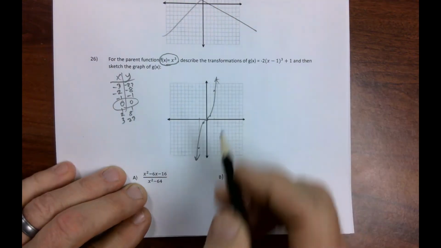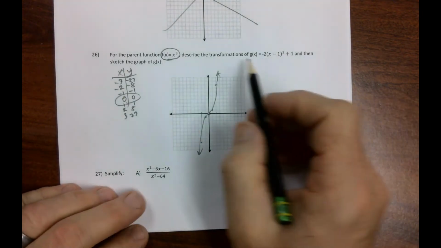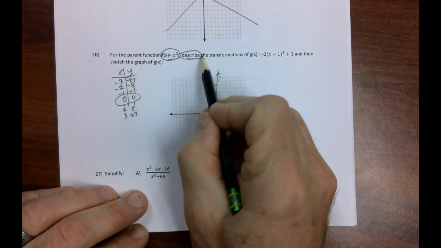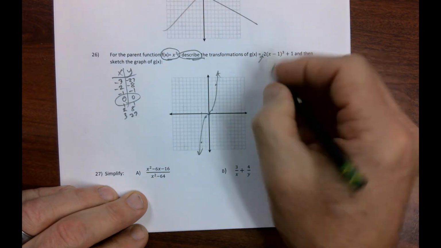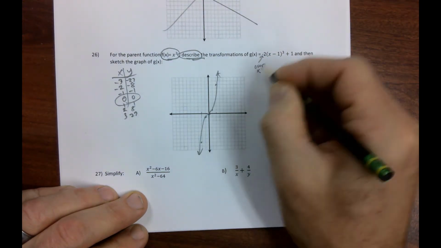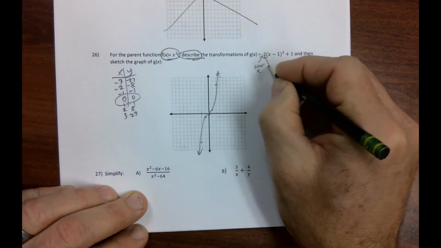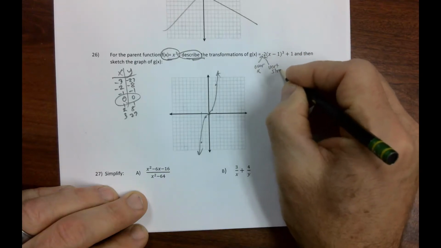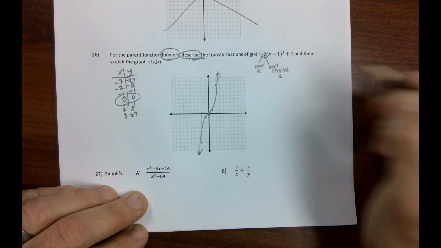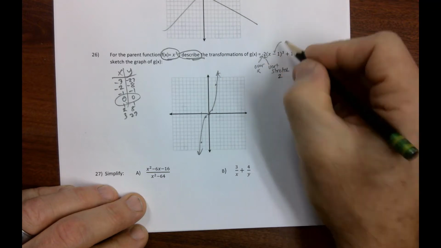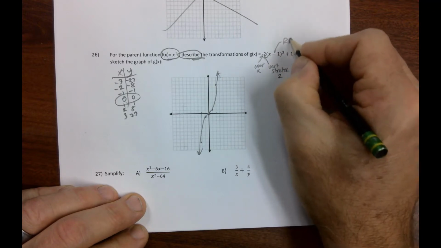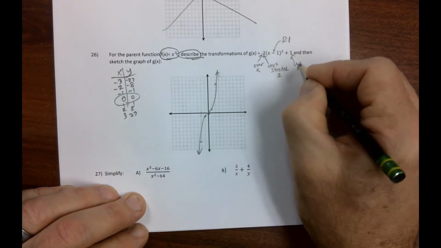There it is. So it says describe first. What does that do? Reflects it over the x. What does the 2 do? That's a vertical stretch, making it skinnier by 2. What does that do? Moves it right 1, and that moves it up 1.